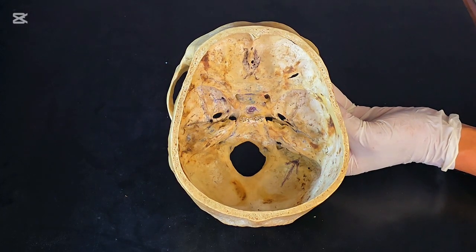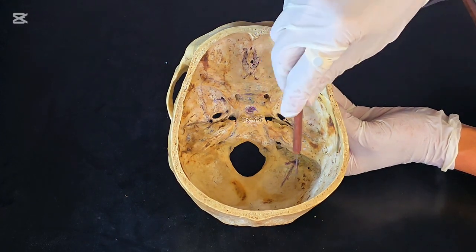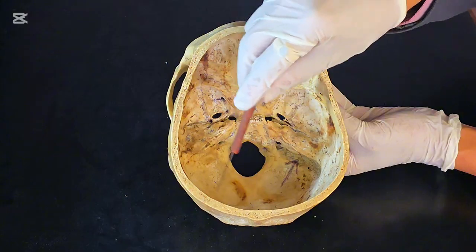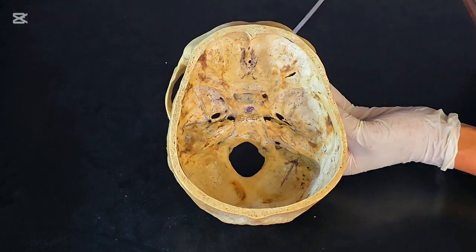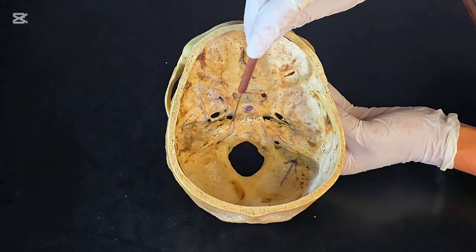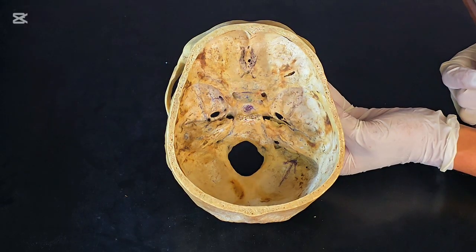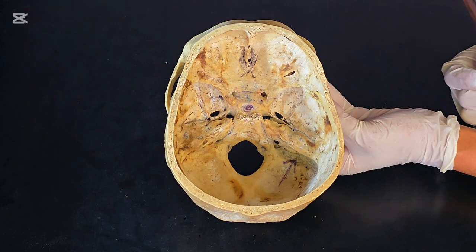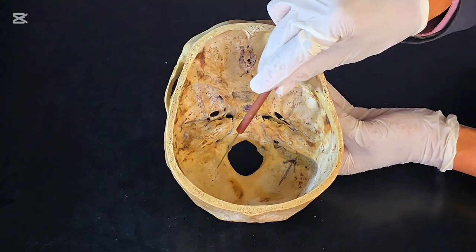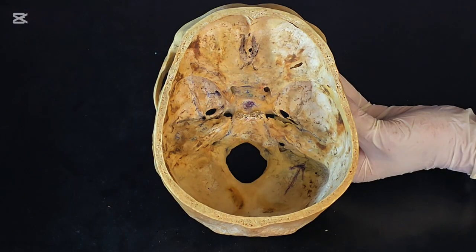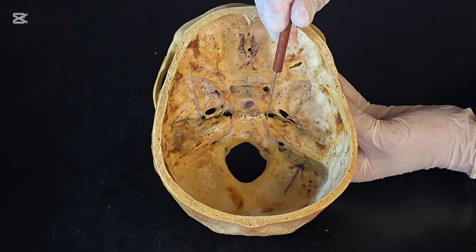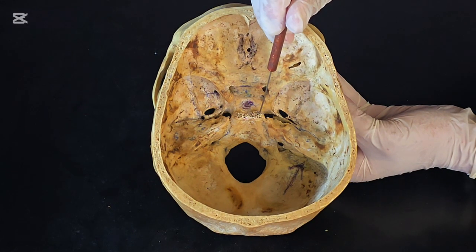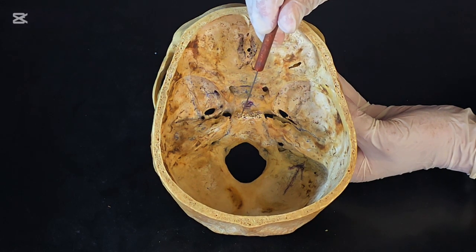The posterior cranial fossa is the largest and deepest cranial fossa, formed by the occipital bone and parts of temporal and sphenoid bones. It contains the brainstem and the cerebellum. Dorsum sellae of sphenoid, not clearly seen in this specimen, is present anteriorly towards the center.